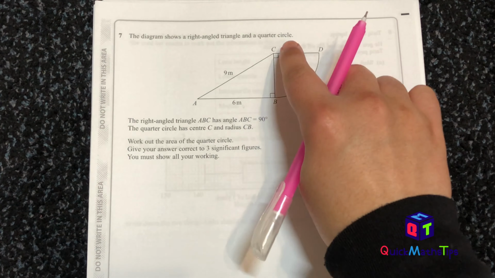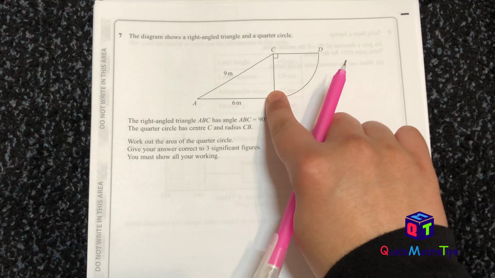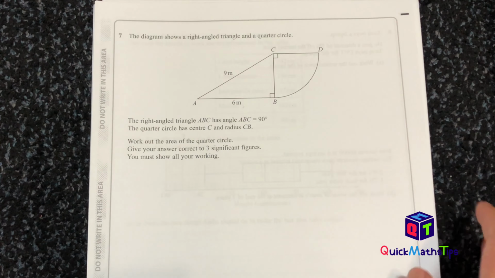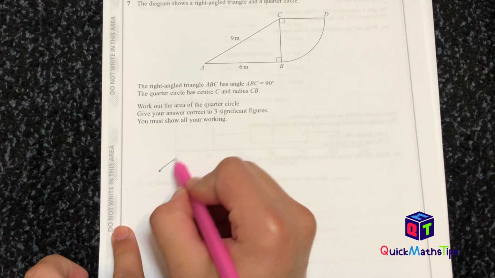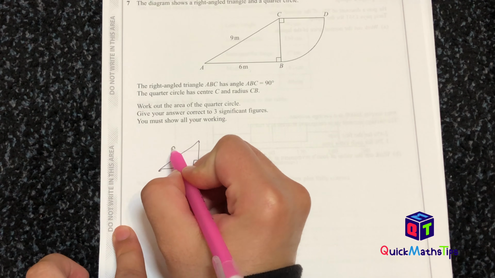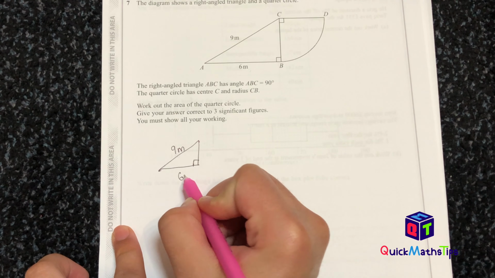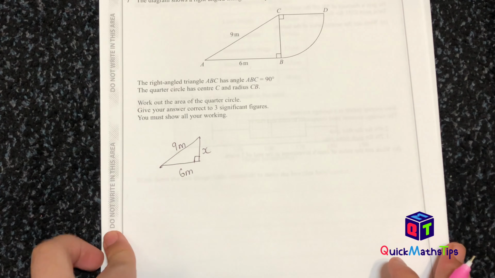So the first thing I'm going to do is, in order to work out the area for this quarter of a circle, I need to know the radius. Now the radius is a missing side inside a right angle triangle. So I'm going to quickly sketch this triangle out here. In this right angle triangle, I've got 9 meters, I've got 6 meters, and I've got x here. X is the value that I need to work out in this triangle.